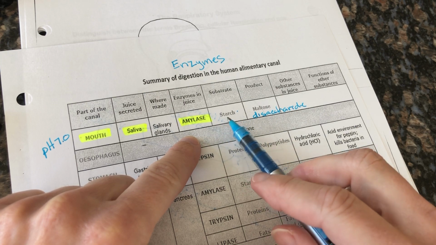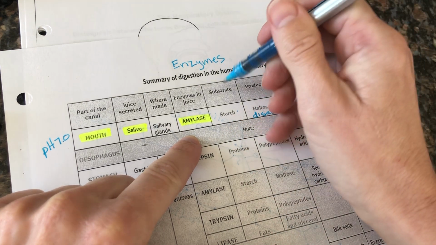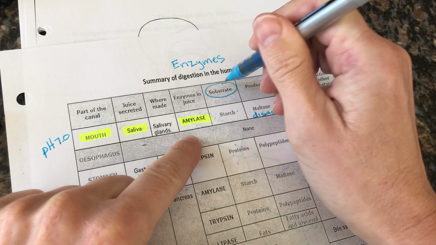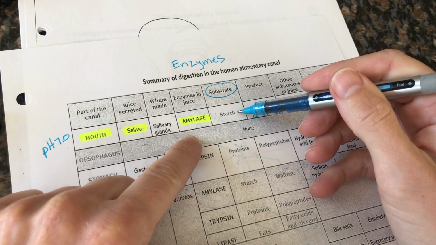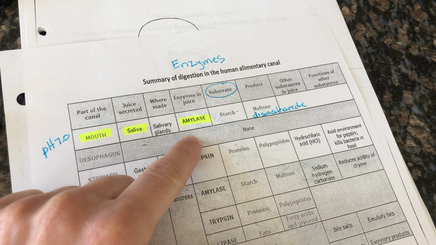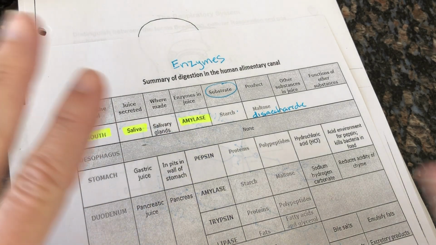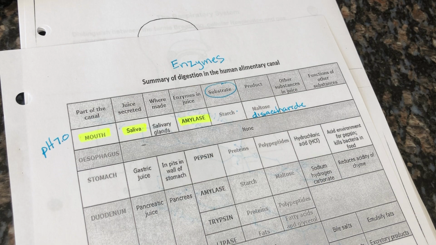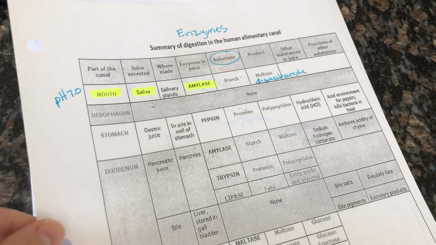All right, so it's specific to the substrate, and this is the term here that I'm using. The substrate that it works on can only be one type of substrate. It will not even pay any attention to fat or protein. Okay, so that's salivary amylase. That is the only enzyme I'm going to cover in your mouth. So that's something that you need to know.